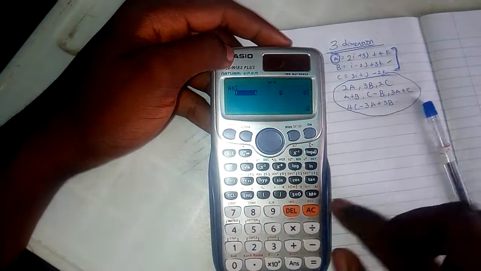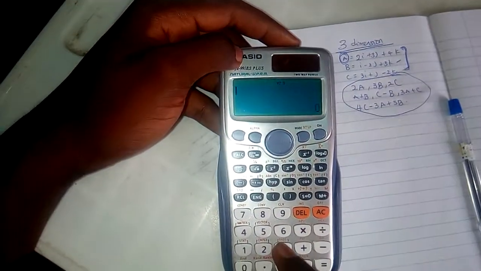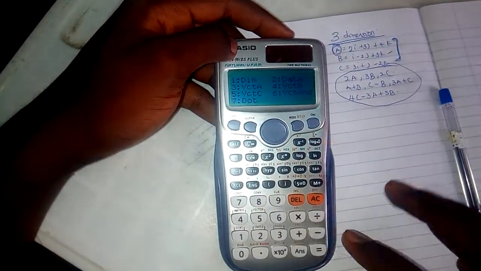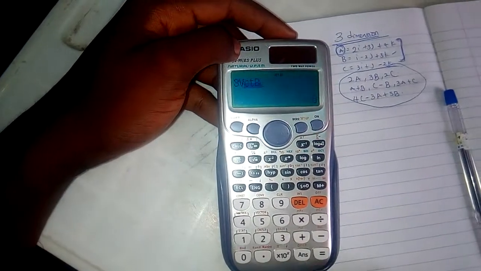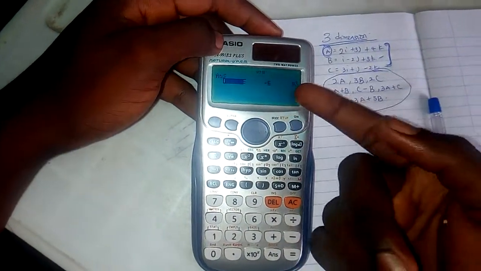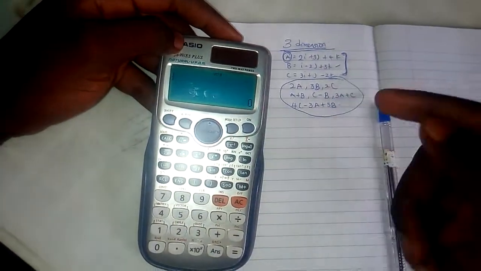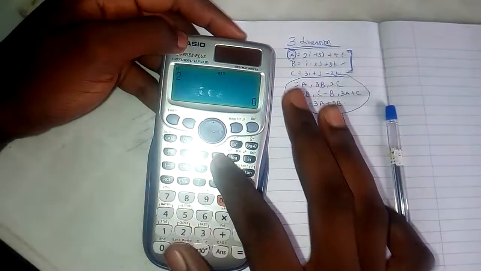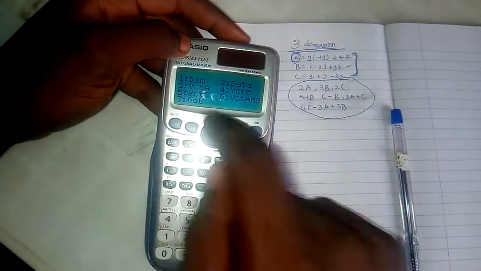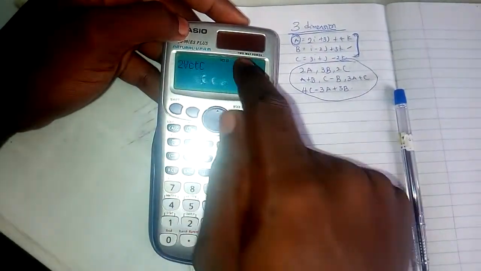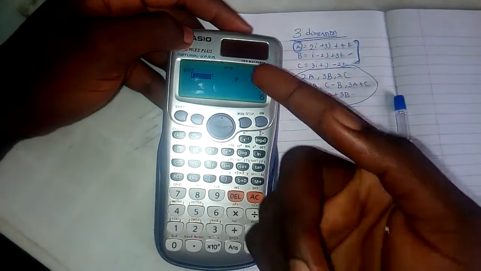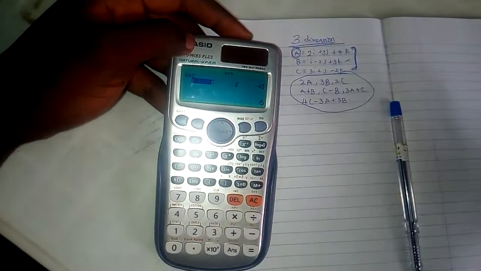That is my 2a. If I want to calculate 3b, I can say 3 shift 5 vector B, which is 4, equals 3, minus 6, and 9. If I want to calculate 2c, I can say 2 shift vector 5, which is 2 vector C, equals 6, 2, minus 4.